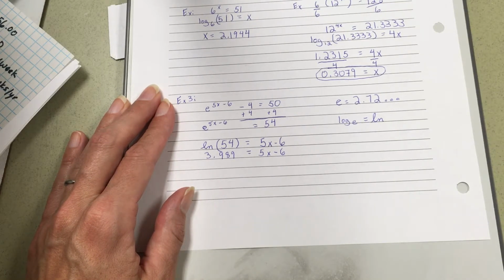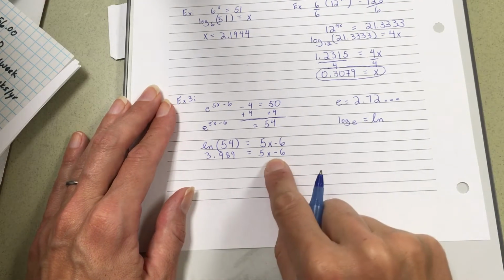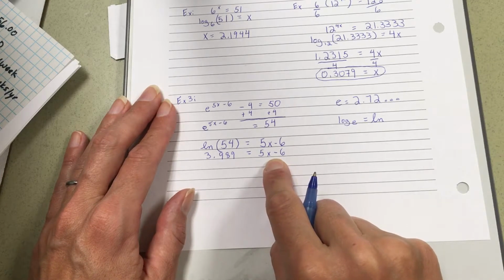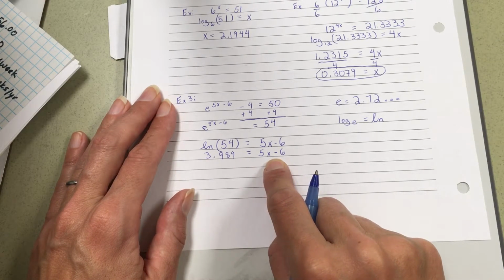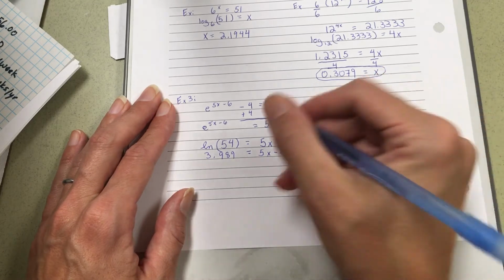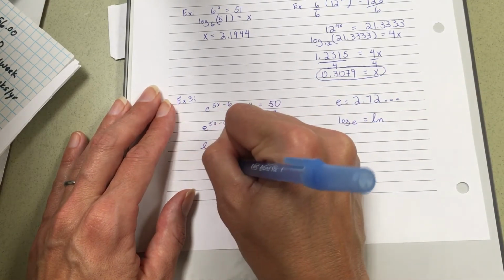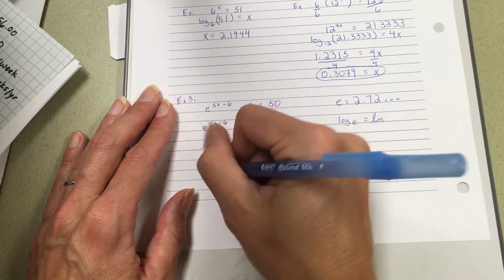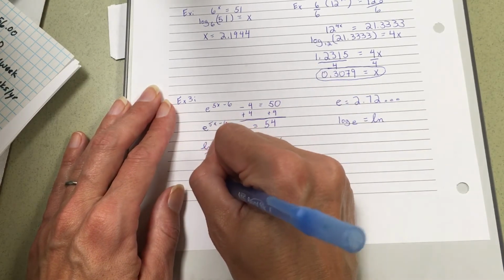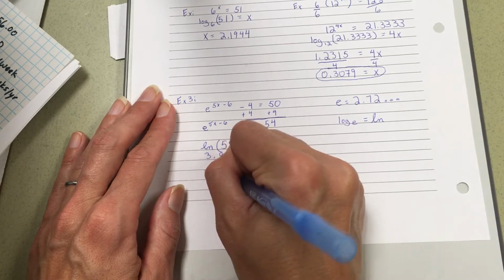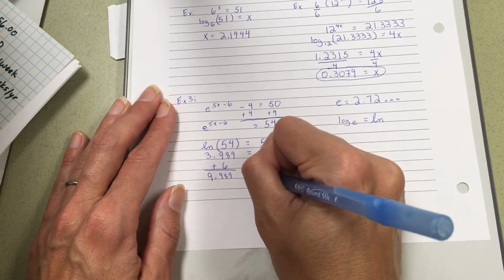Now I just have a simple algebra problem to solve. Where should I start in getting x by itself? The minus 6 needs to be undone, so I add 6 to both sides. That gives me 9.989 equals 5x.